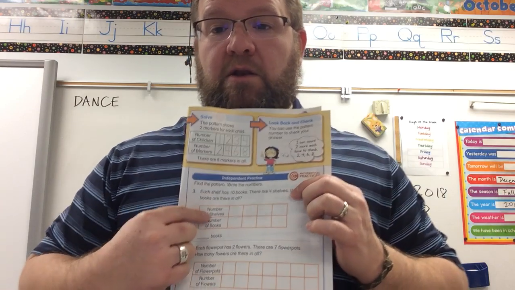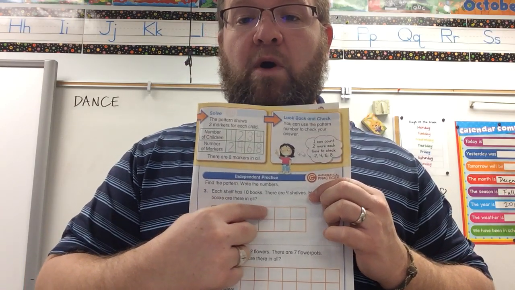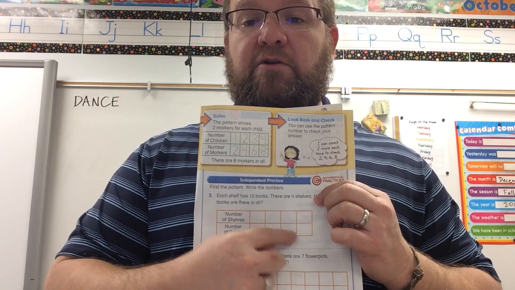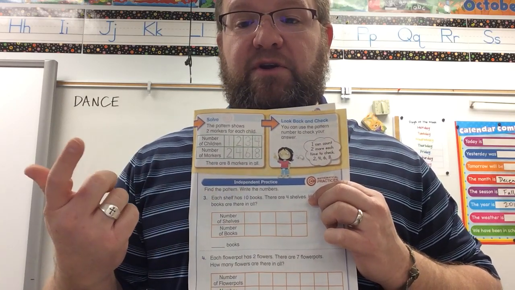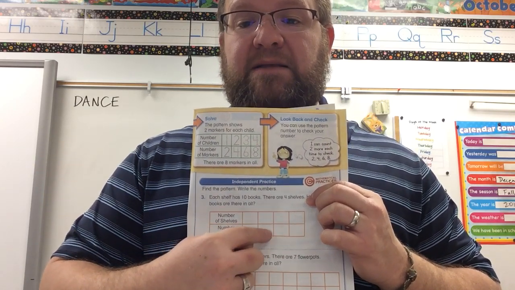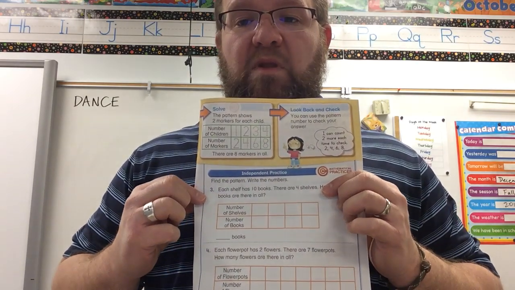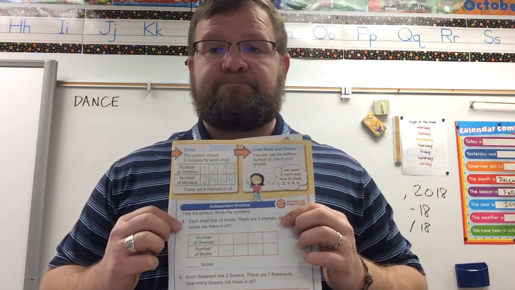Welcome back. Number 3 says that each shelf has 10 books, and there are 4 shelves. How many books are there in all? Okay, so again, number of shelves, that'll be ones. And then down here, 10 books in all, so that's how you're going to skip count. Skip counting by tens. Pause the video, do number 3.